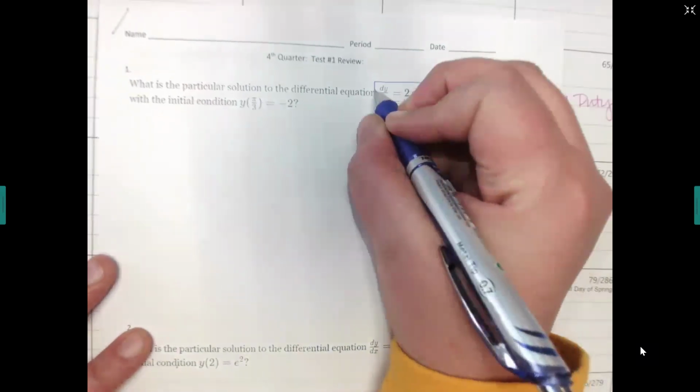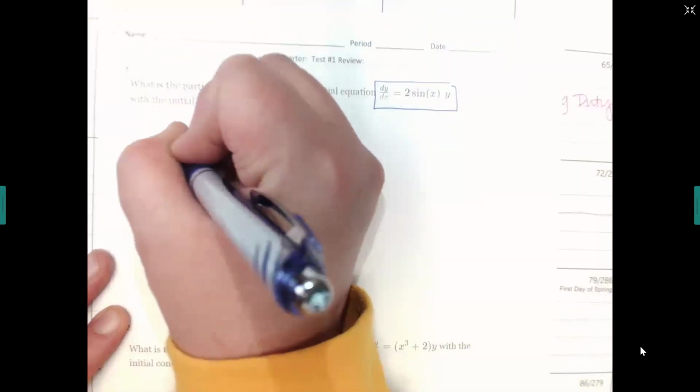Tuesday will be somewhat of a free day, and it covers the following topics. So let's get started with the first one. Okay, you have dy dx equal to 2 sine x times y. Now, this is called a differential equation because it's an equation for a derivative.